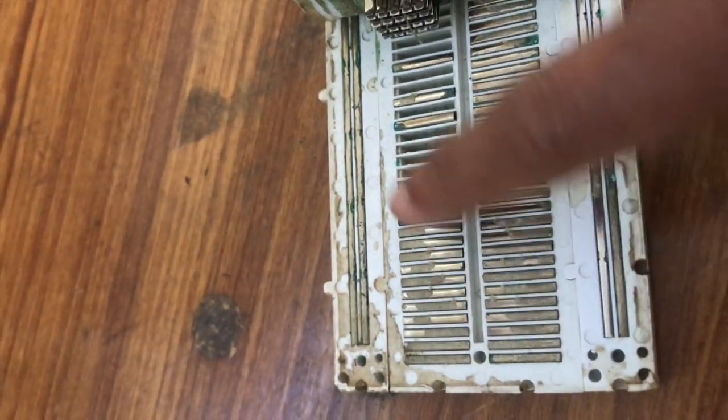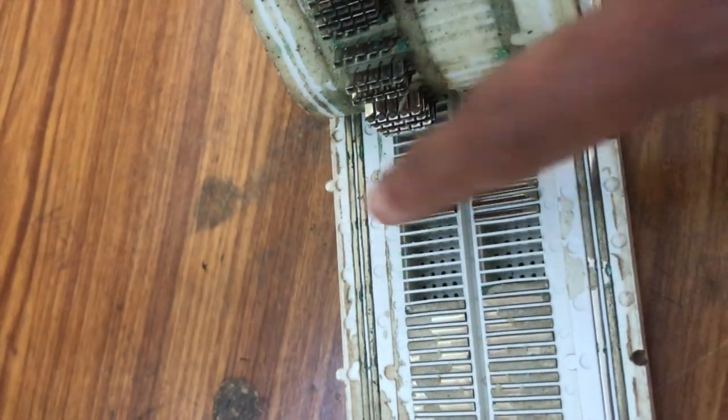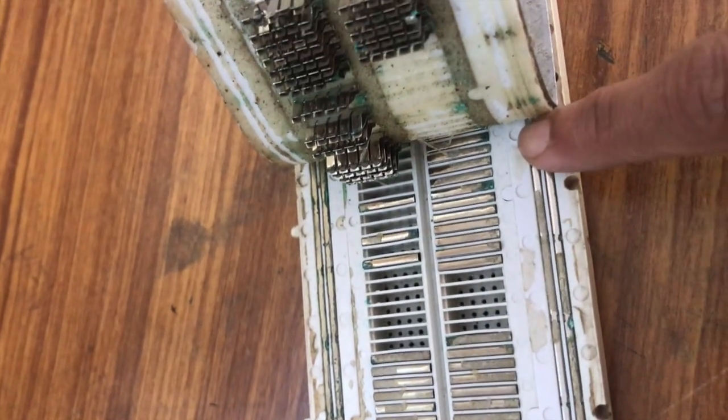Let's check the internal connection of the breadboard. You can see here an old breadboard. You can see internally these pins are vertically short and the top and the bottom holes are horizontally short here.